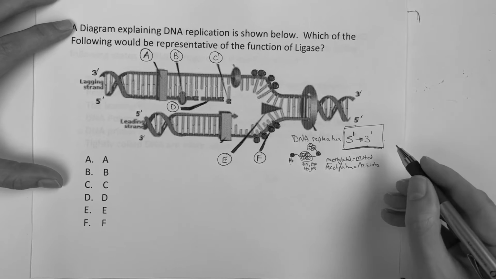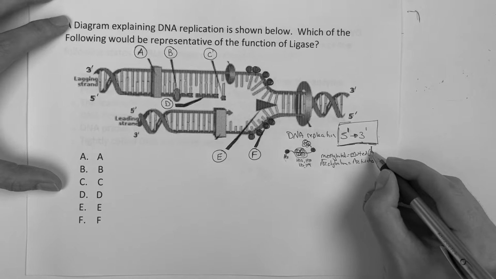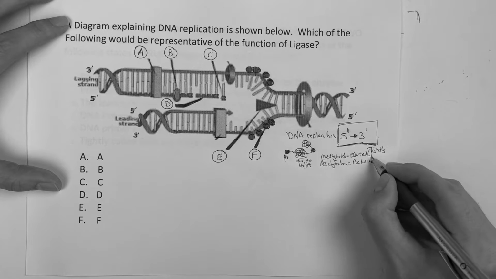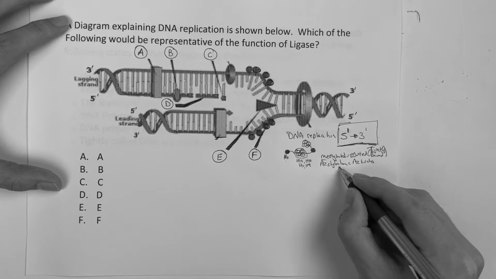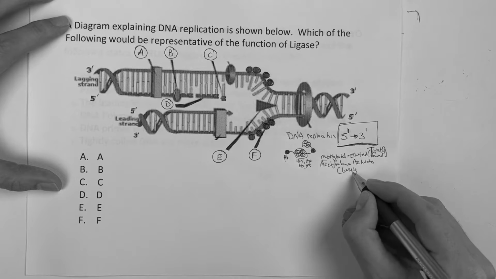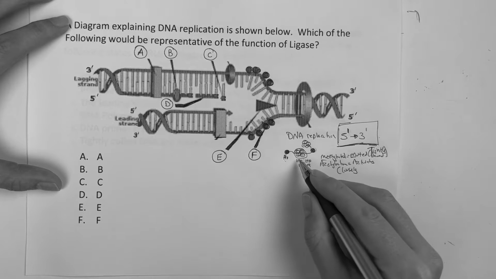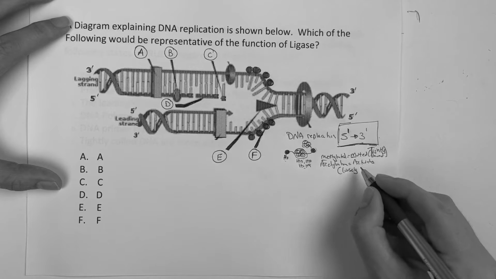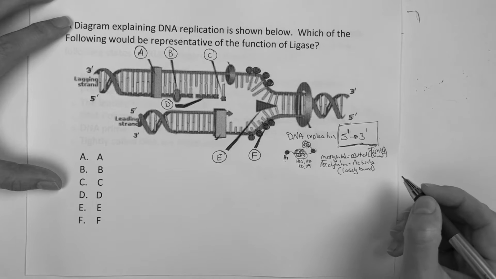But you can also think that when something is not active, it's tightly bound, and if something is more active, it's loosely bound. When it comes to DNA, tightly bound is inactive, loosely bound is going to be active. Okay?